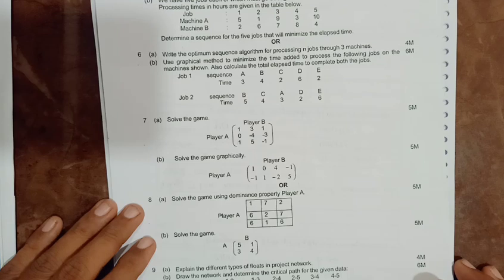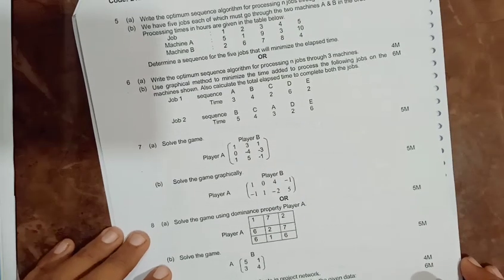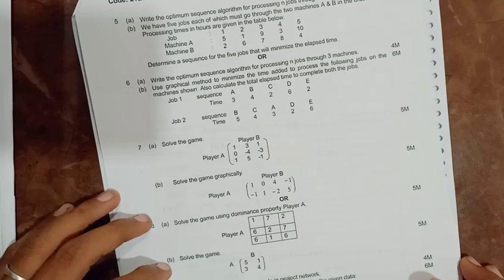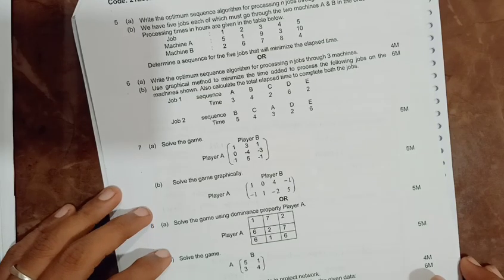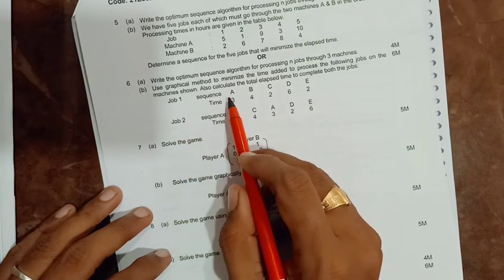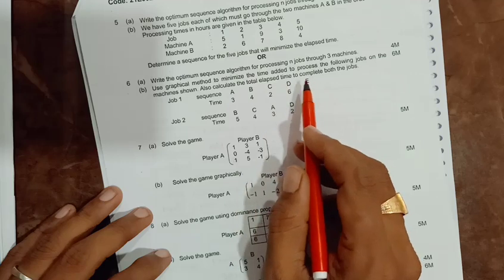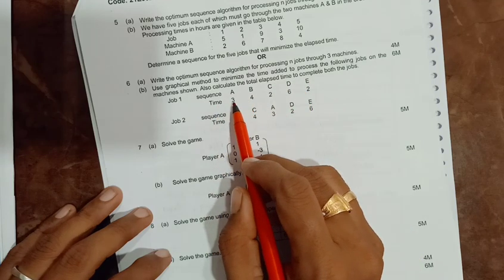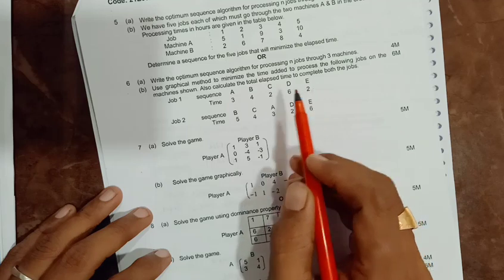Here is another problem from job sequencing, solving the job sequencing problem using the graphical method, where we have 2 jobs and 5 machines, or 5 job sequences. The problem given is: job 1 in the sequence A, B, C, D, E, with processing times 3, 4, 2, 6, 2.